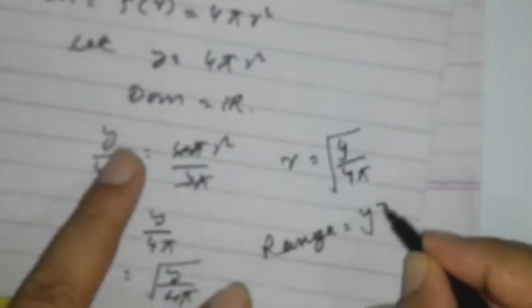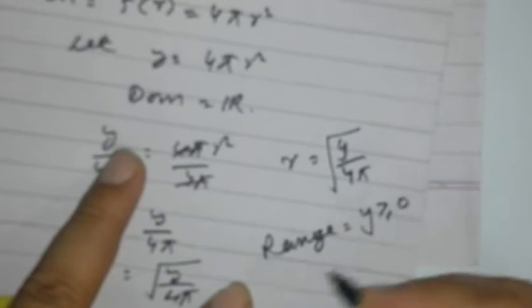So the range is what? y greater than or equal to 0 is the range. When we put the value of y less than 0, minus 1, minus 2, minus 3, then it will become complex, not real.